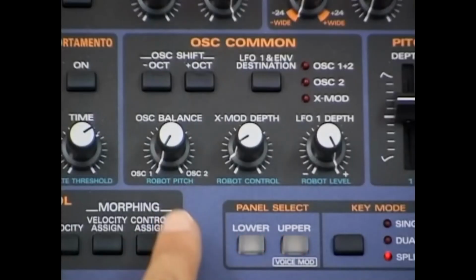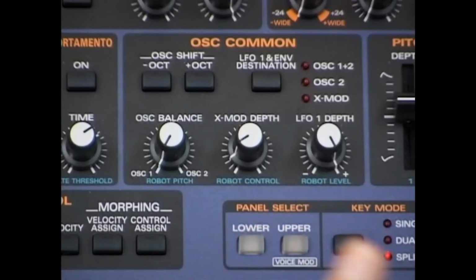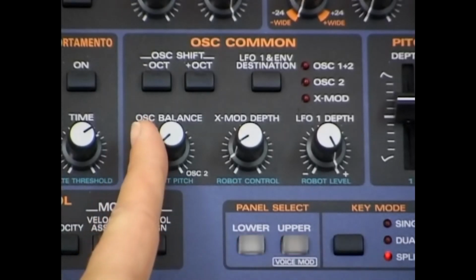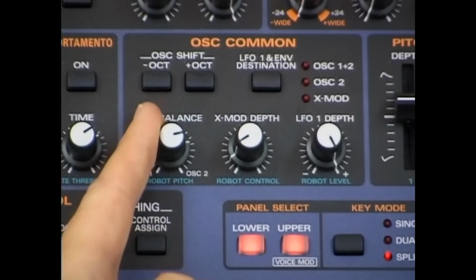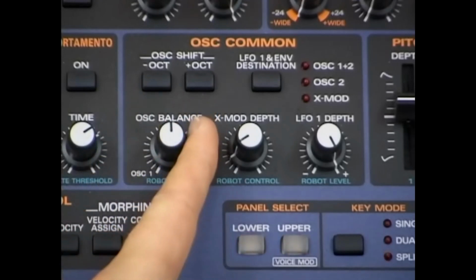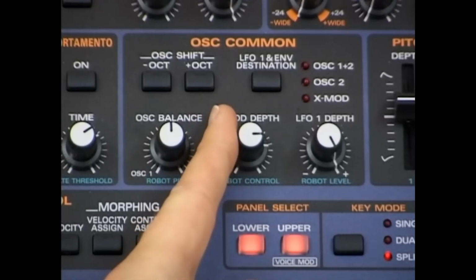The next three refer to the robot settings, which will add an unpitched robot-sounding voice to the mix. If we grab the robot level knob here and take it all the way to the top, I'm not even holding the keyboard. You don't even have to play the keys. Now that we have an unpitched robot voice, we can adjust it by tuning it, all the way from the bottom all the way up to the top here. And we can also adjust the tone of the robot. To the left, we get more bottom end, and to the right, we get a little bit better intelligibility.